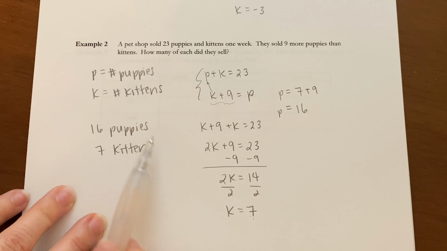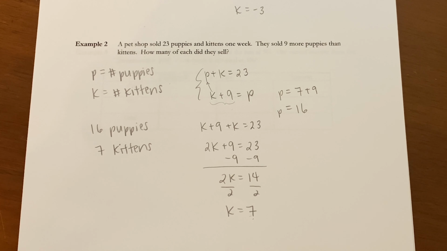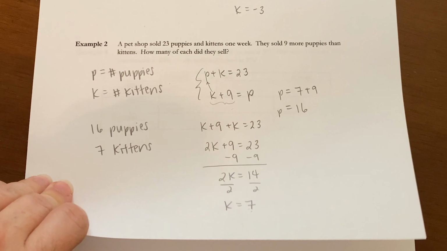It took me less than 30 seconds to write out my answer. Take the time to write a final answer with labels. 16 puppies, 7 kittens. All right, let's move on to the next page.